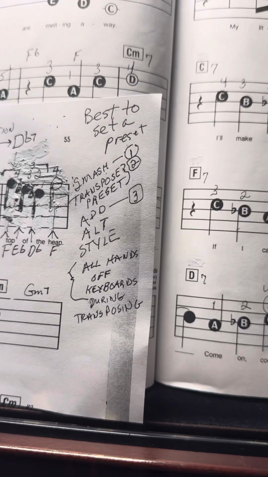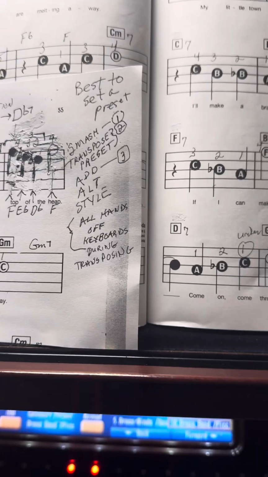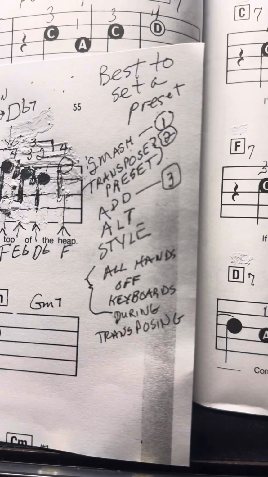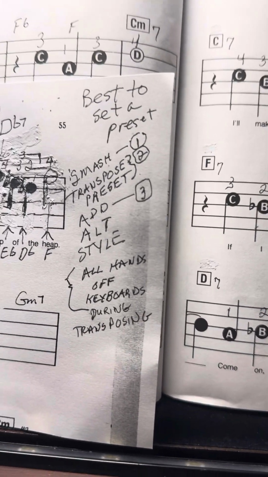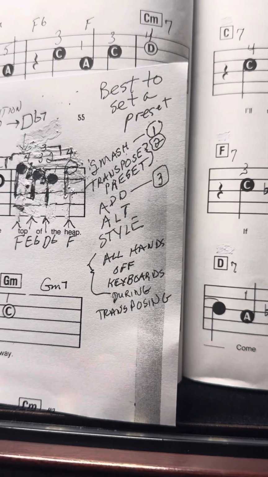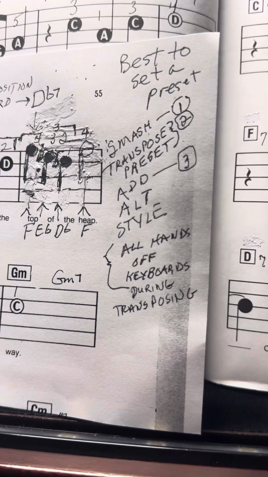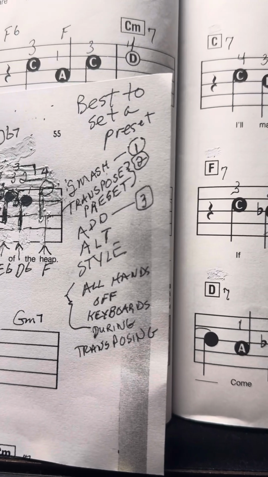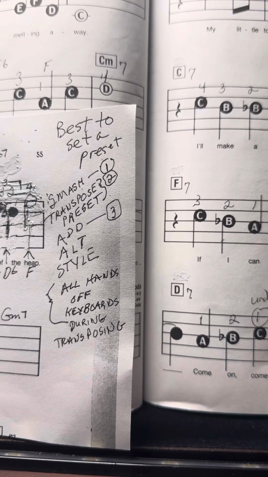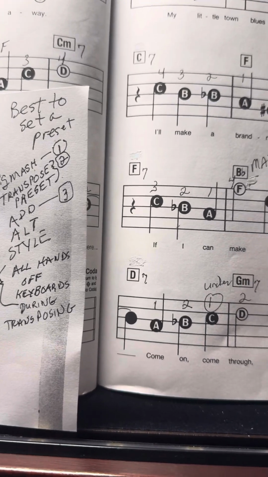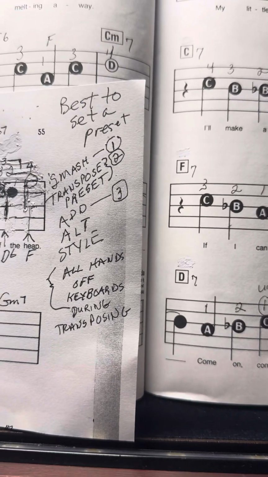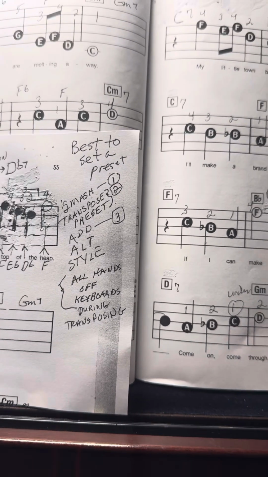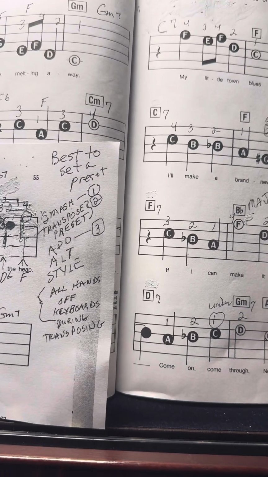And then what you have to program into this thing is, because we're already set to do it. So how do we implement this, okay? So I said best to set a preset. You smash, all hands off keyboard, you transpose, which would be just by hitting your 8 button, okay? It transposes. And I said add alternate style, but we already did. So it's all programmed in there.